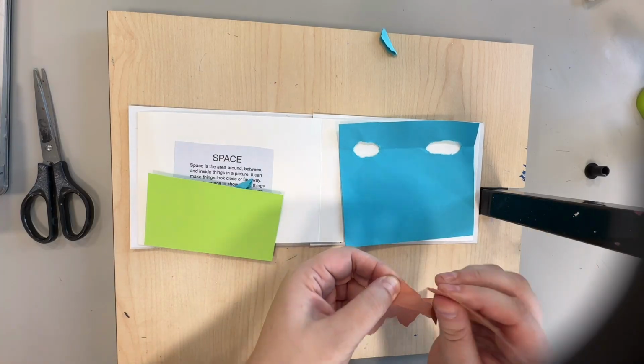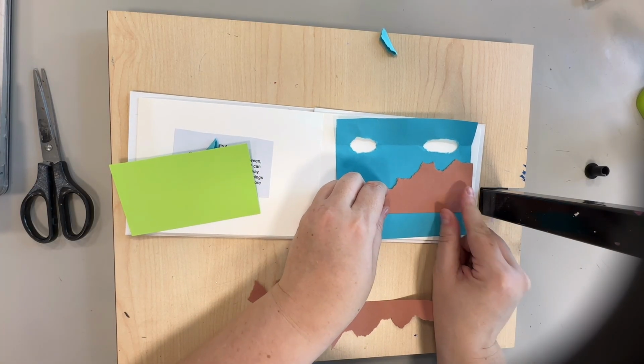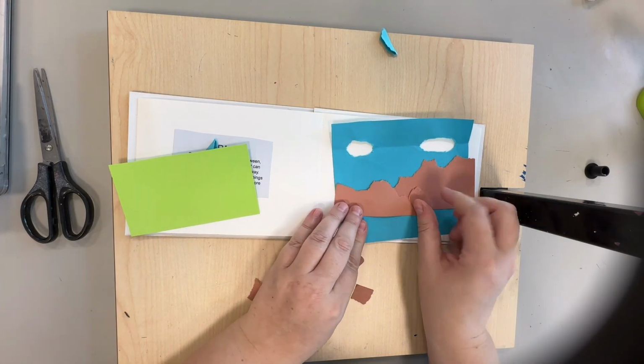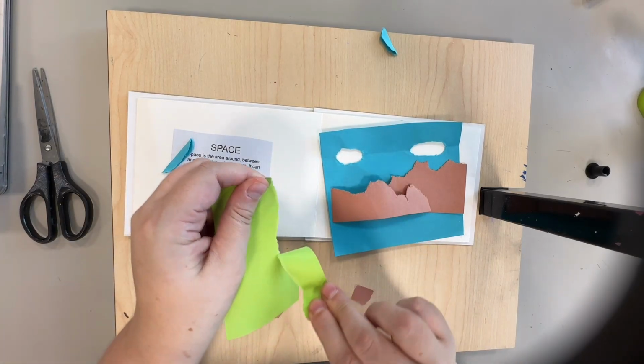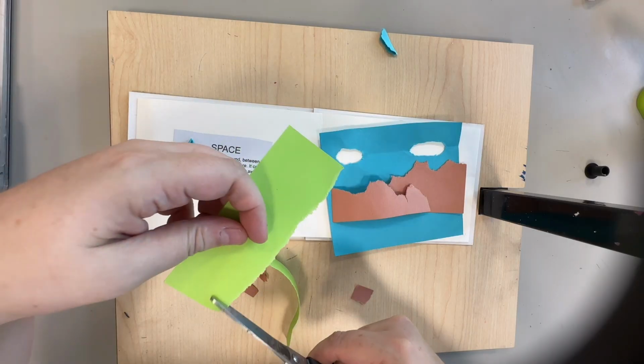All right, sometimes mountains aren't just one range. There's more than one range of mountains in a picture. So there's one, and then we can use the other part that she ripped off to make a closer range. And we'll glue those so that they overlap. Now the green part, that's going to be our foreground, or the part that's closest to us.